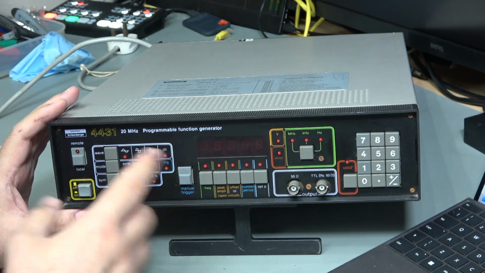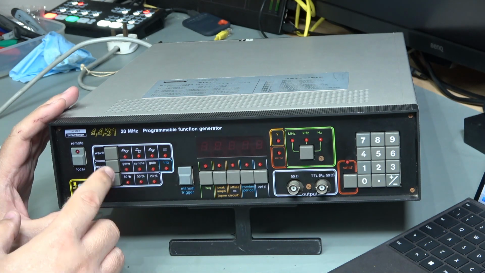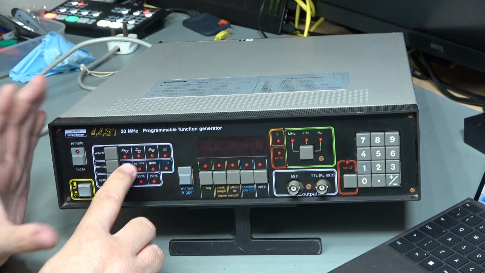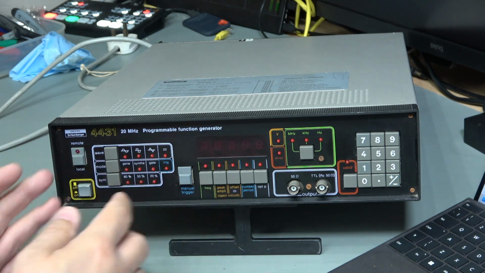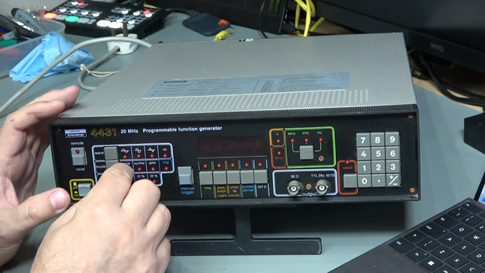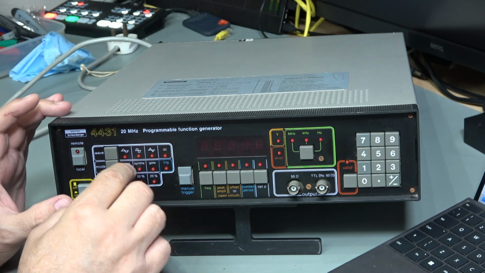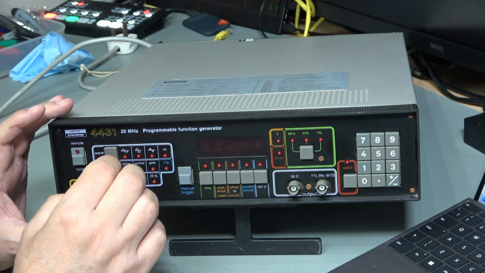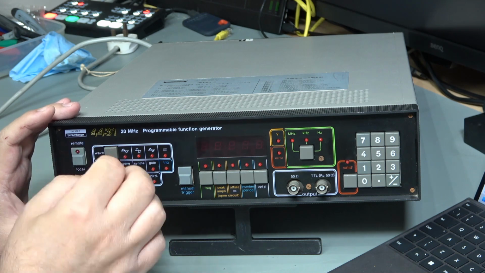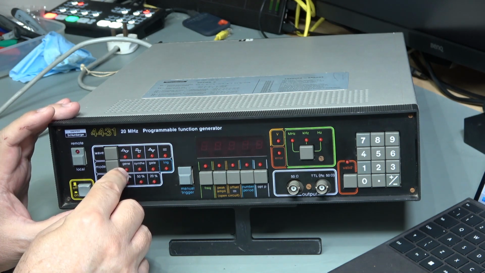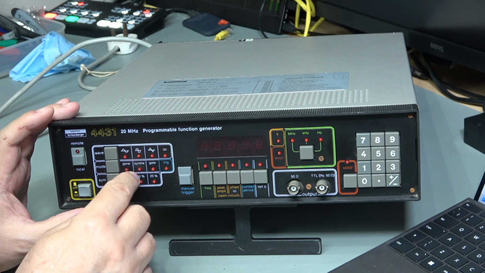In waveforms, of course, any amplitude or frequency within the limits. And in the mode we've got generated, synthesized, and we've got gated and triggered as well. Now the difference between generated and synthesized really relates to a trade-off between quality of the signal and accuracy of the signal. So synthesized is 50 parts per million, whereas generated is about 2% or thereabouts.